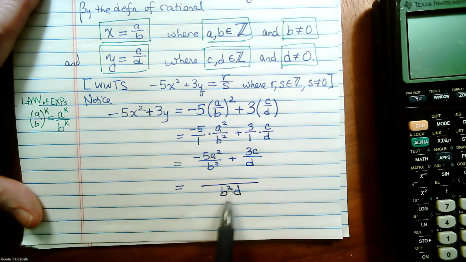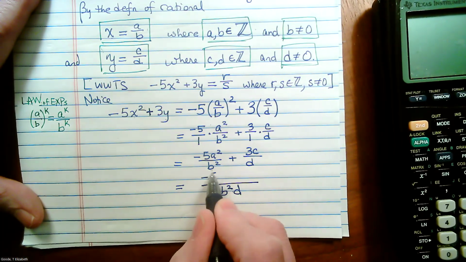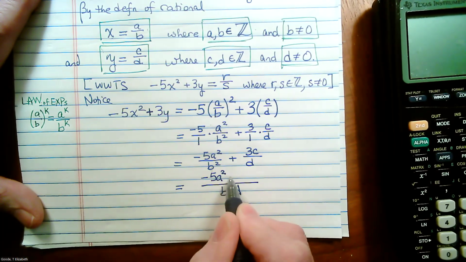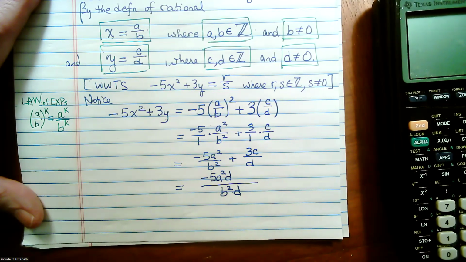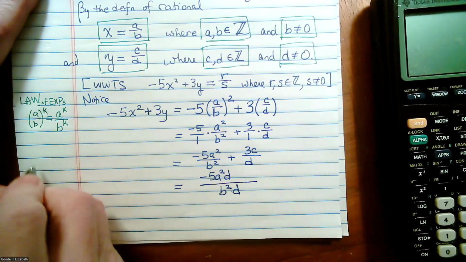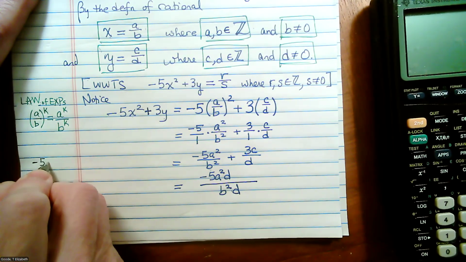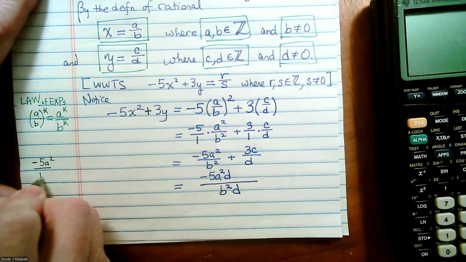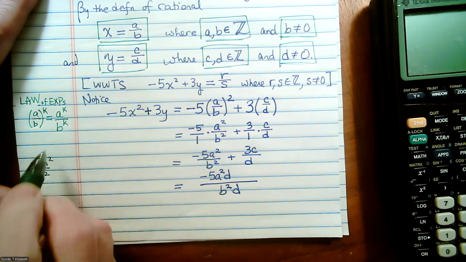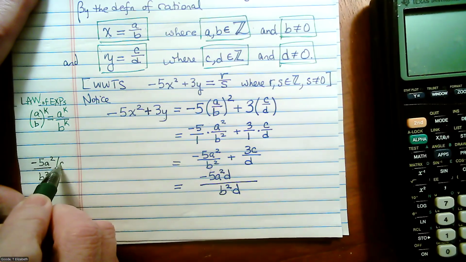Right now, the -5a squared is over b squared. But we want to write it over b squared d, so we have to multiply it by the d, because that's what's missing in there. Does that make sense? What we just did there was take -5a squared over b squared and multiply it by 1.